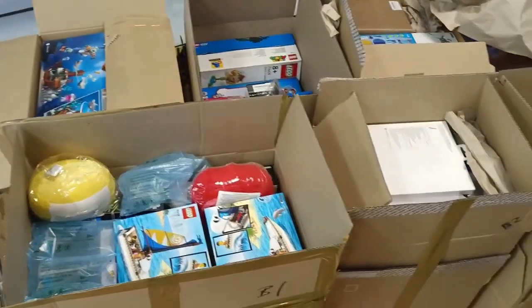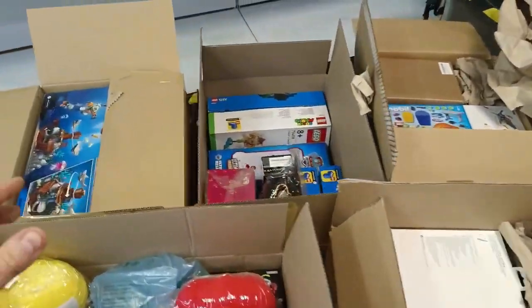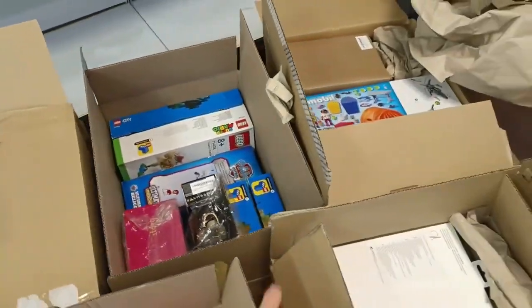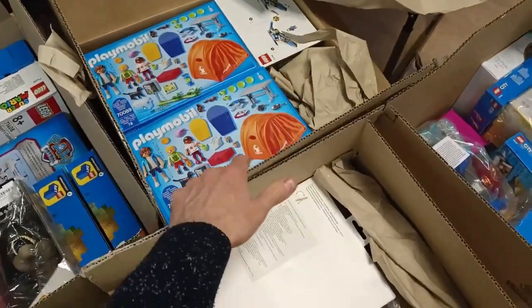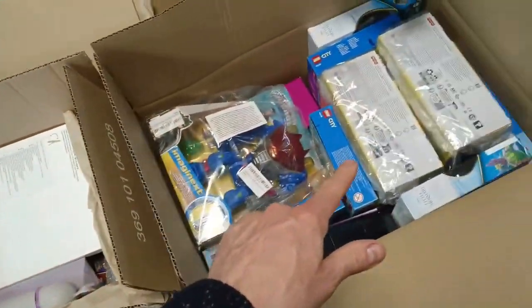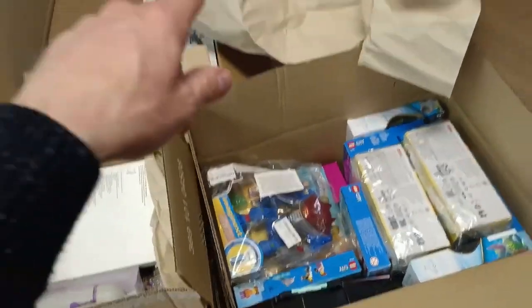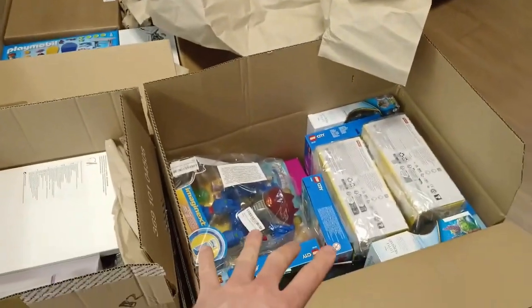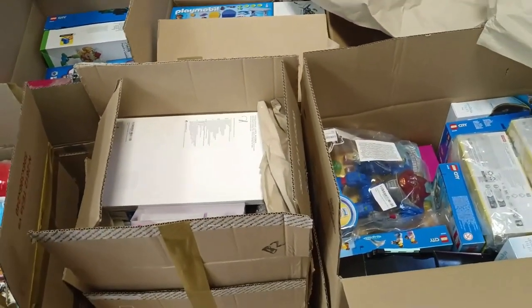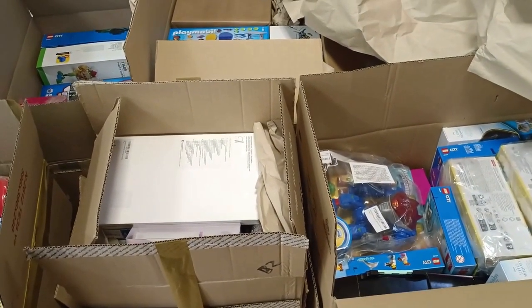Okay, so we've got 6 boxes in total. We've got 2 boxes here that are the oversized products, and then the rest, this one and these ones here, these are all standard size. So now I'm going to get all the packaging, put all this packaging in the boxes, and then fill them all up, and then close up the boxes, and then put the stickers on and go off to Amazon.